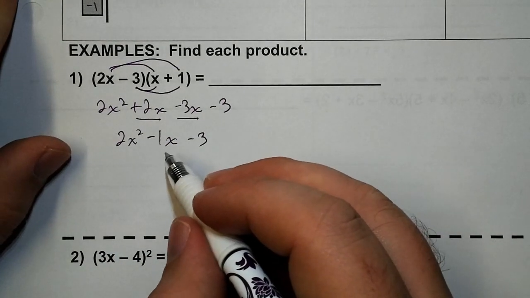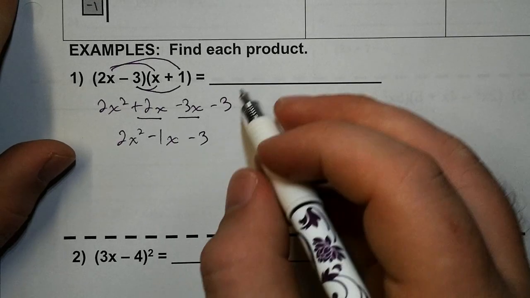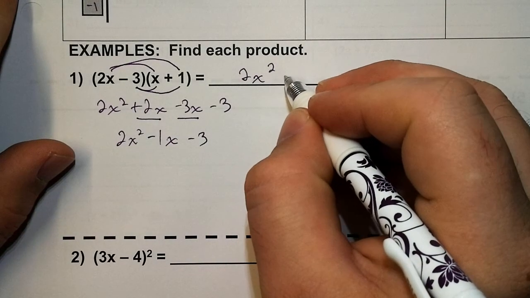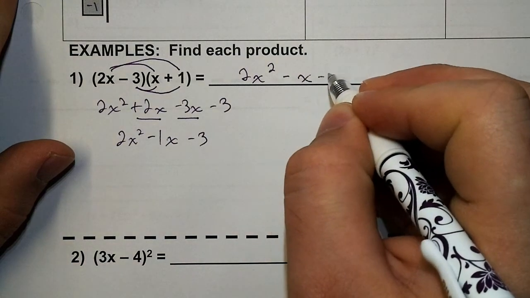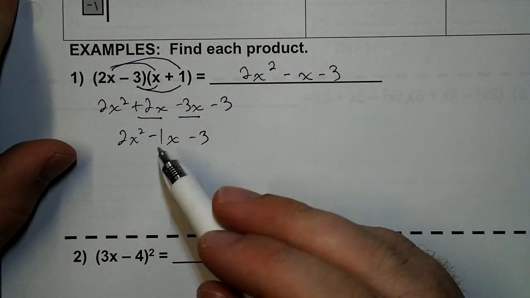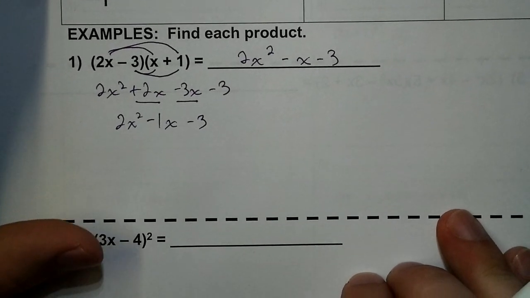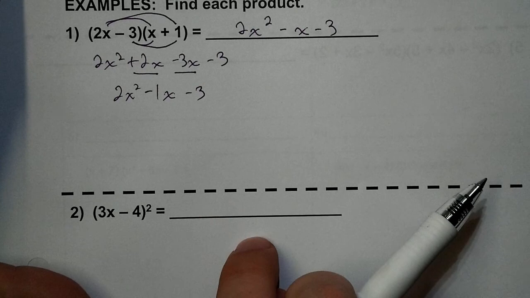Now, just remember, they won't always write in that sneaky 1. So your final answer in your answer choices will probably say 2x squared just minus x minus 3. So be able to see both of those are correct, but this is how you're going to see it more than likely. Now, I want you to try number 2.